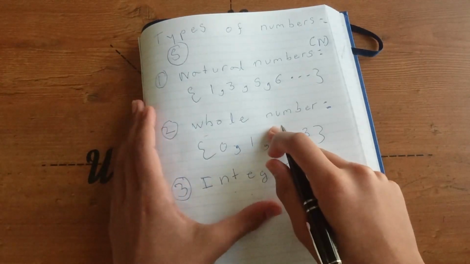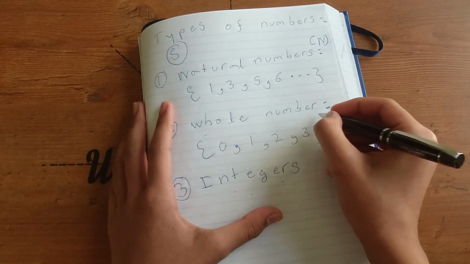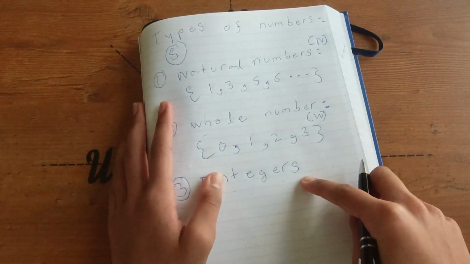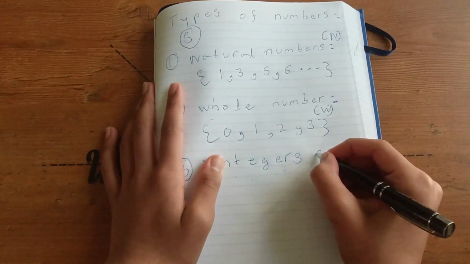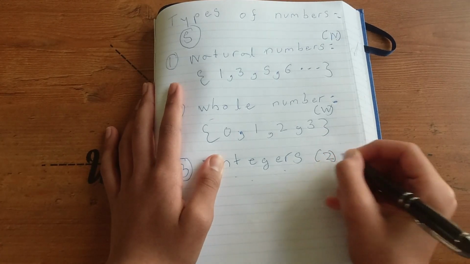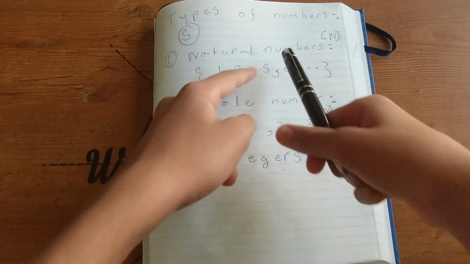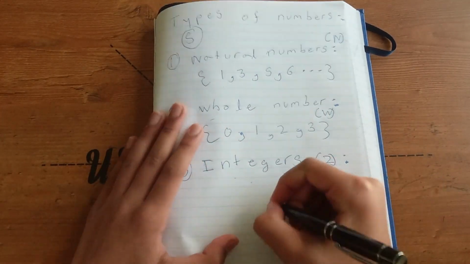But whole numbers are W. So let's write it down, bracket, bracket, W. And integers, surprisingly, are bracket, bracket, Z. So these are the short forms to these three classes, but I'll be explaining more of these classes later on.